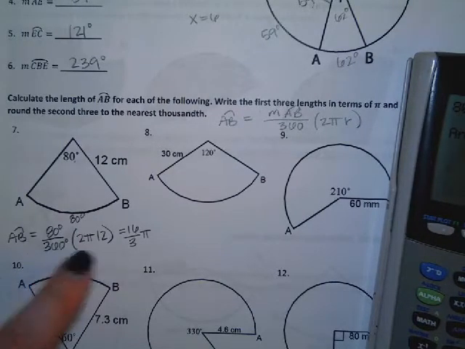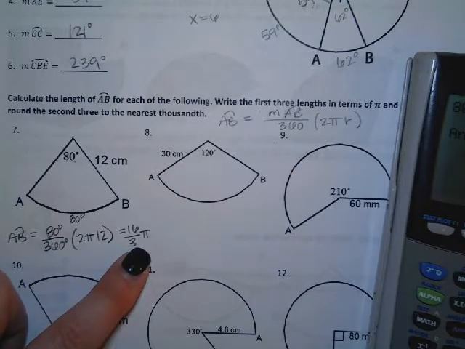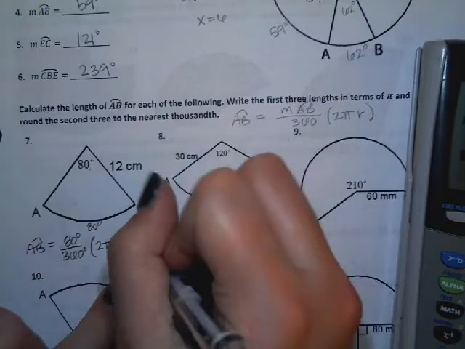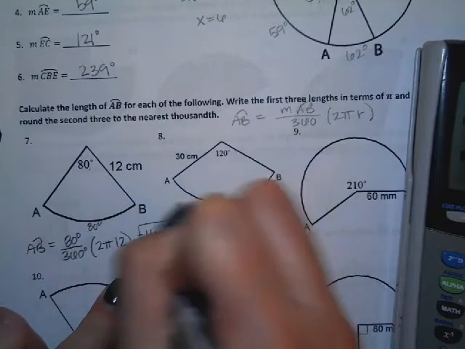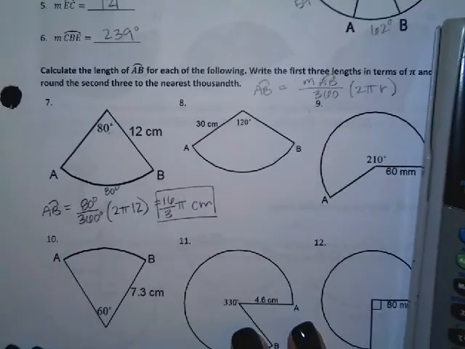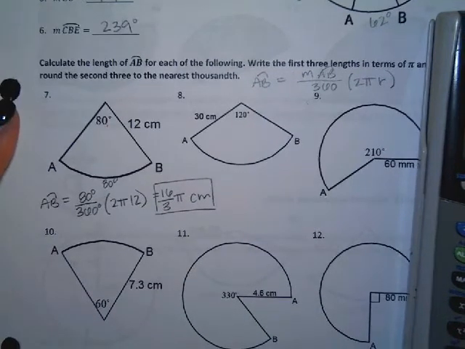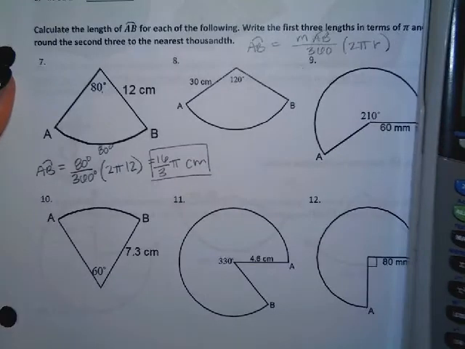And then we had centimeters. So what do I write for my units? cm. So that's a length, so it's just plain old cm. So we're only square when we're doing sector area? Because only area has units squared. Okay. All right, let's try the next one.